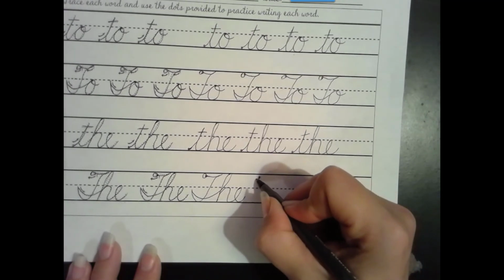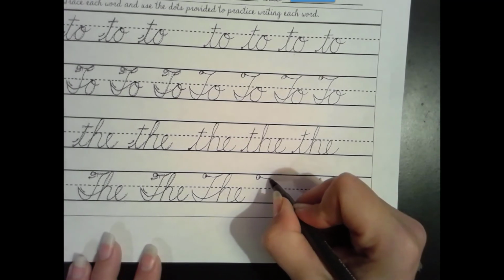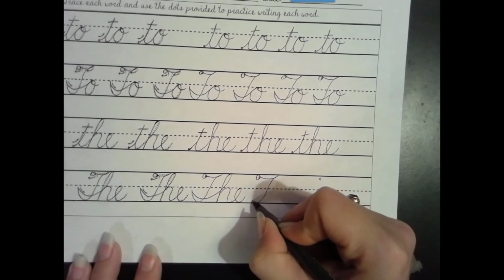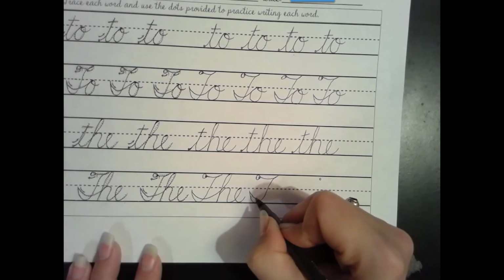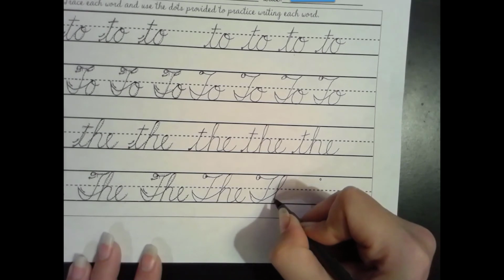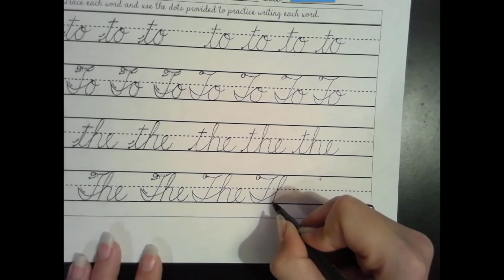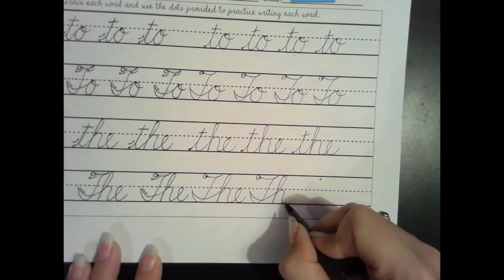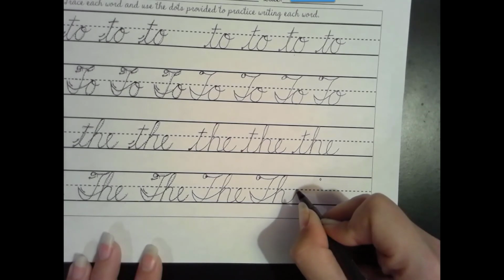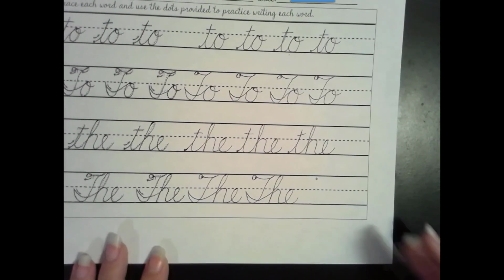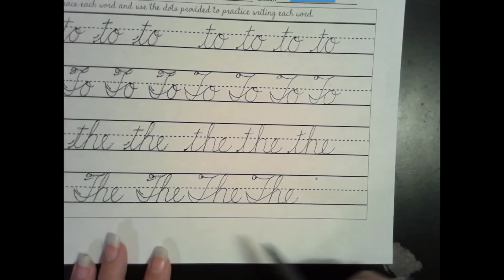Okay, starting dot, we're going to make our loop, touch the top, retrace back down, curve up to the middle, make a point, cross, slant up, back, touch the bottom, retrace up, touch the middle, loop down to the bottom, slant up to the middle, loop back, touch the bottom, make your tail. So your pencil does not lift until the word is done.